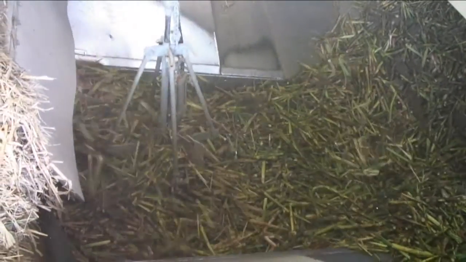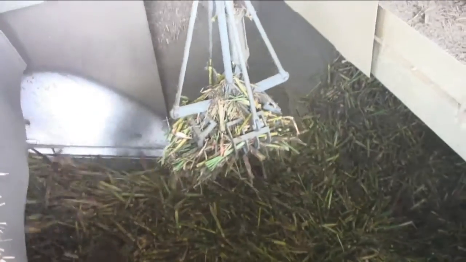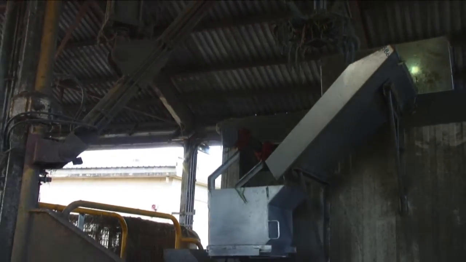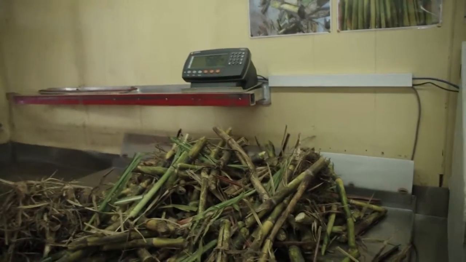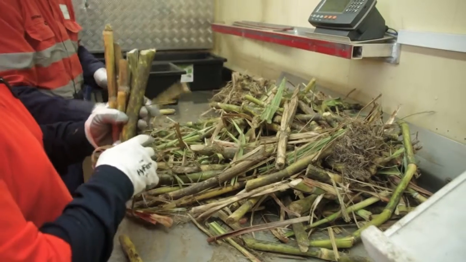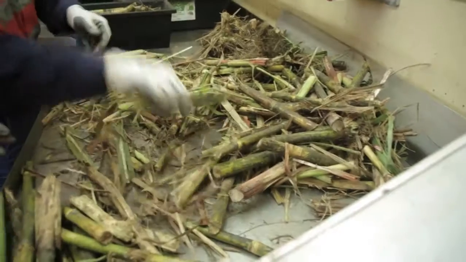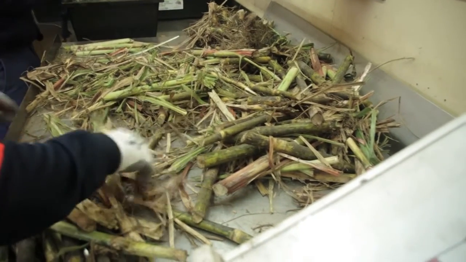At the mill, a further sample is taken from the rakes. Measurements are taken of extraneous matter, including the level of tops, damaged and mutilated billets, billet length, individual fibre versus extraneous matter, levels of dirt, and levels of rat damage.